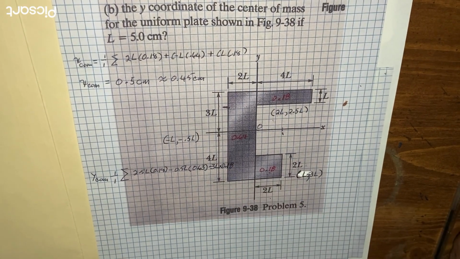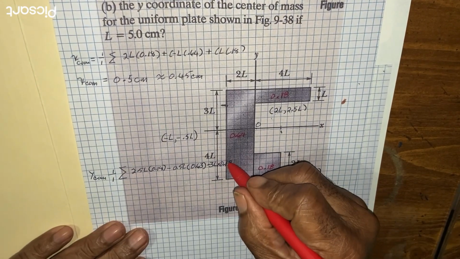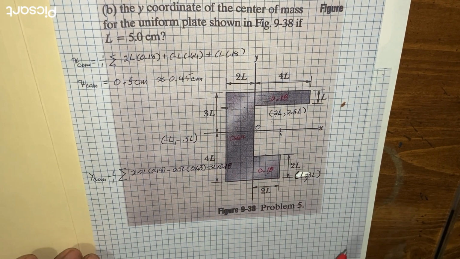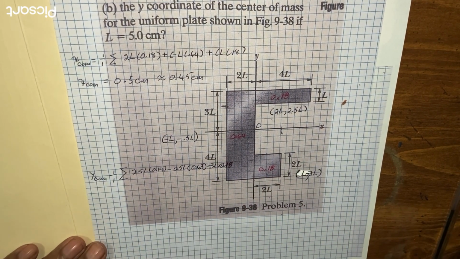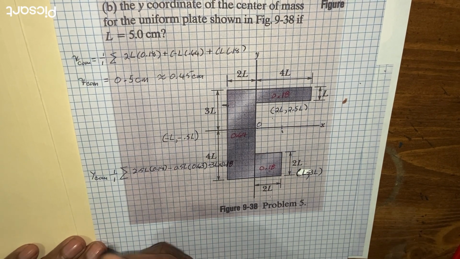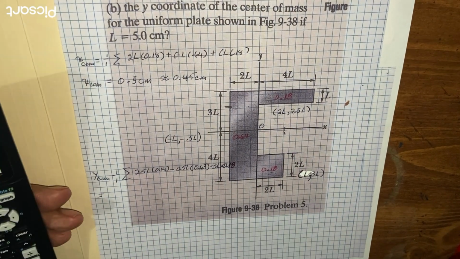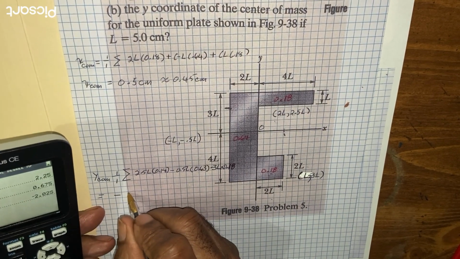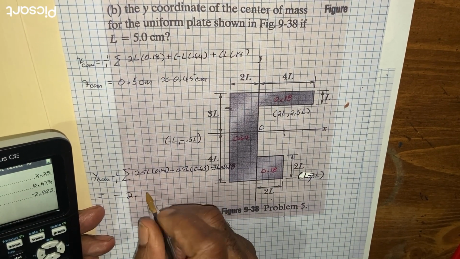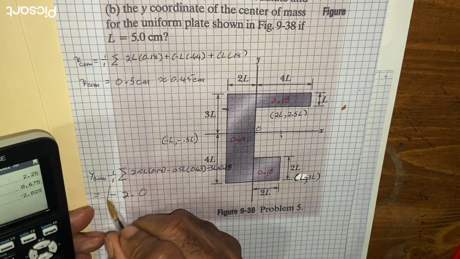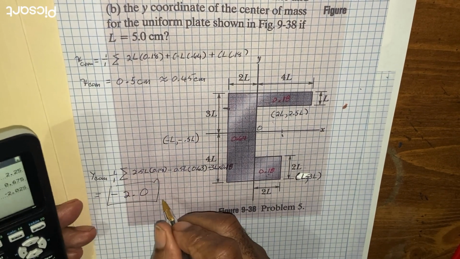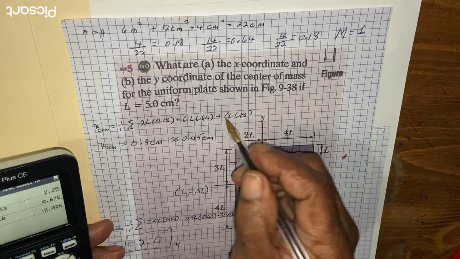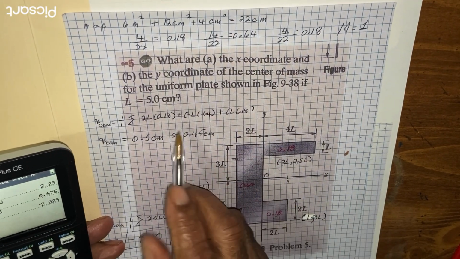Now I hope you can see that. That didn't make it any better. 0.18. So I'll be back when I sum these up. So this would be a minus 2.0. That's for the y coordinates. And for the x, this is a minus also.